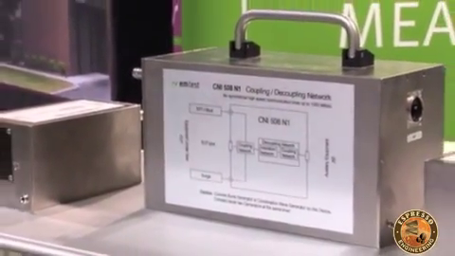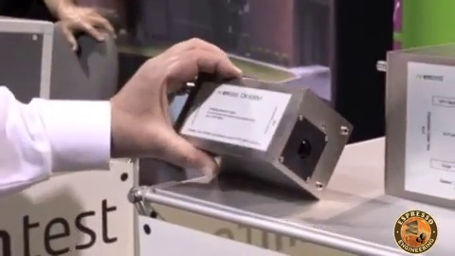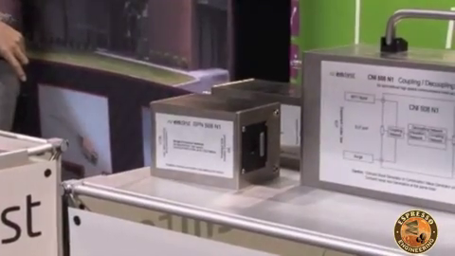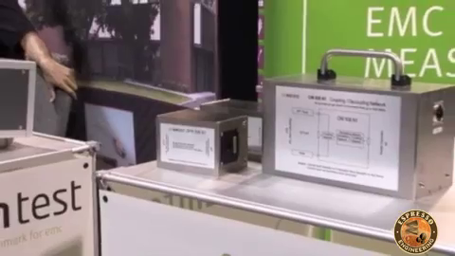Yeah, one other key point is that we've got, it's over here actually, the protection network to protect the auxiliary equipment that you have to use when you're doing this test. Okay. Very good. So Mike, can you tell me what else you've got going on?